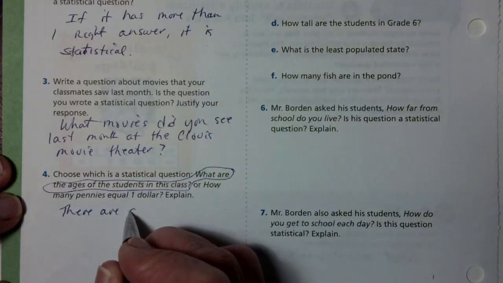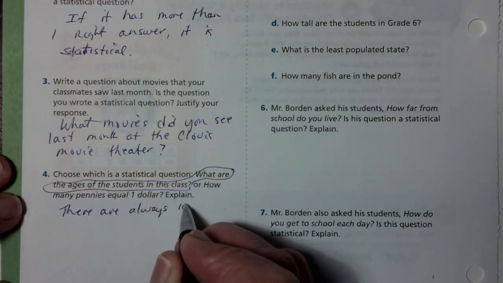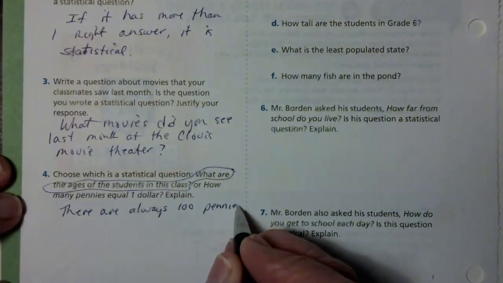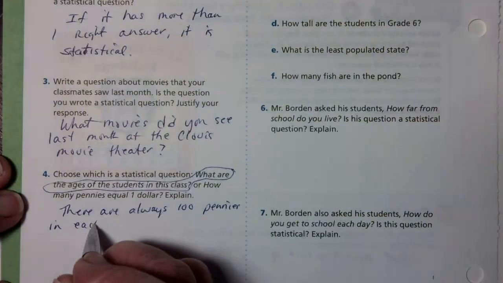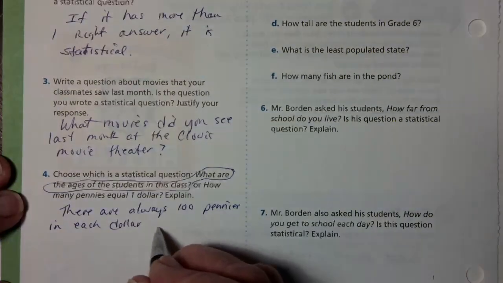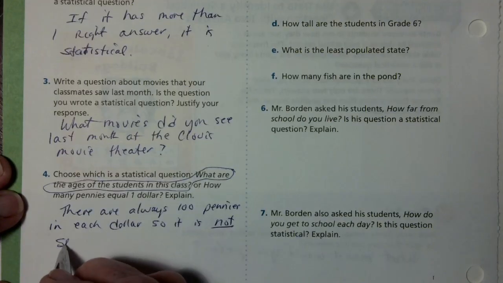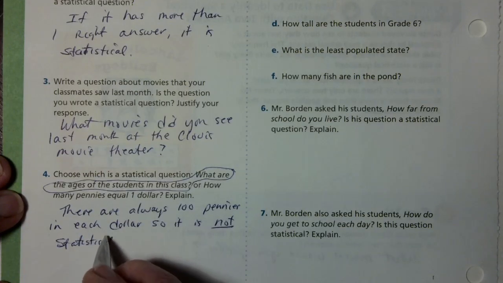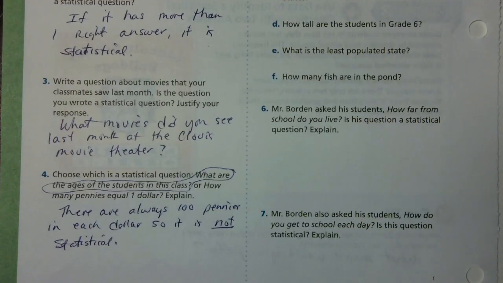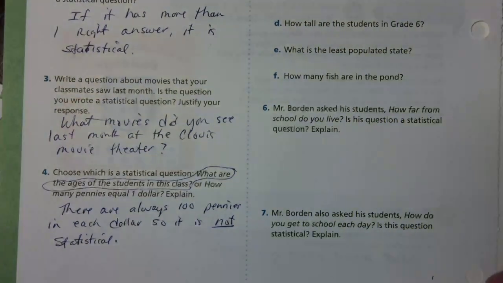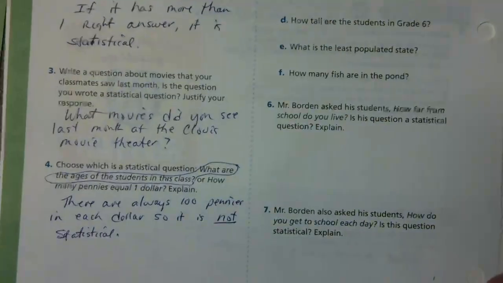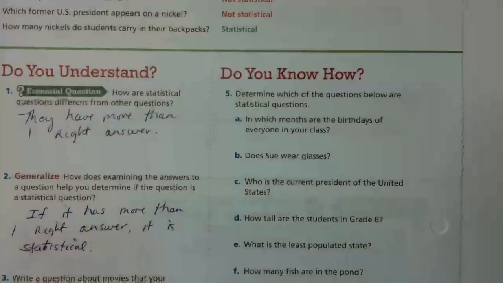There are always 100 pennies in each dollar. So it is not statistical. See, it doesn't matter which one you describe. You can describe the one that is and the one that isn't, because the other one is the other one. Okay? The one we circled is the statistical one. A little more practice here.